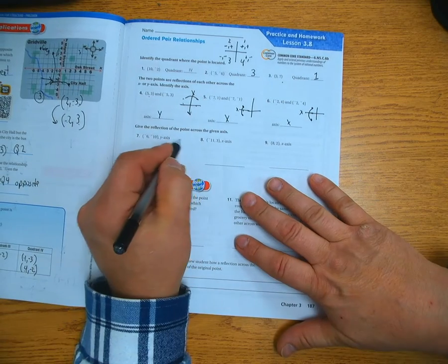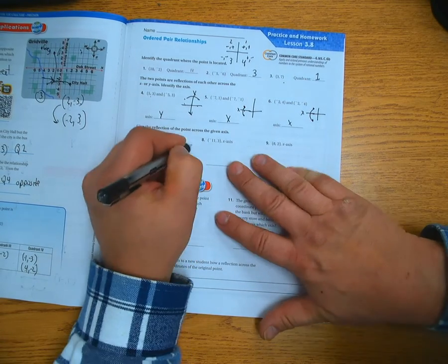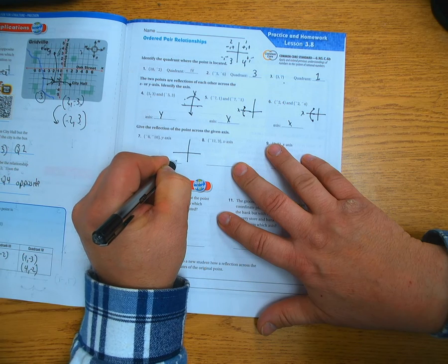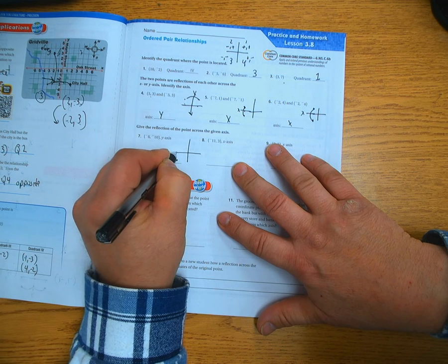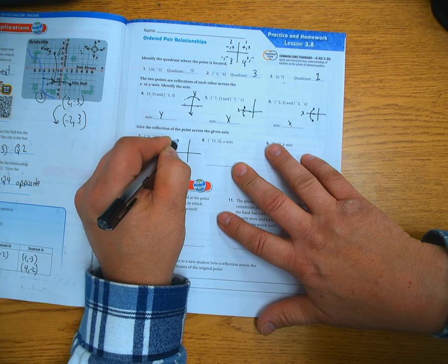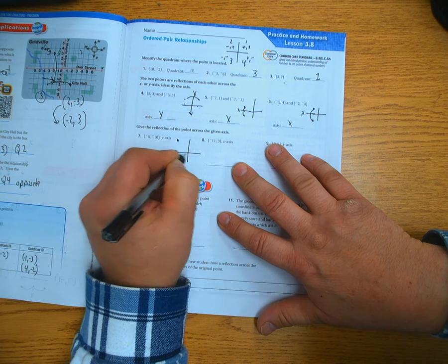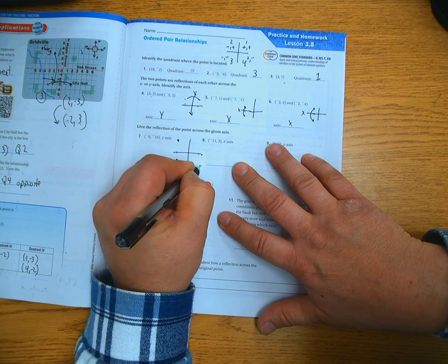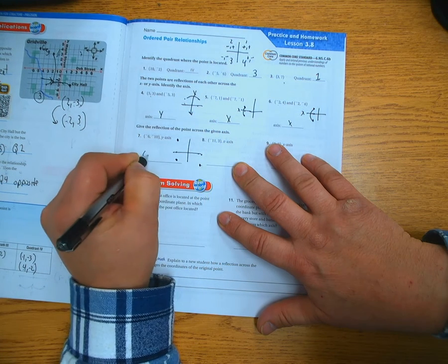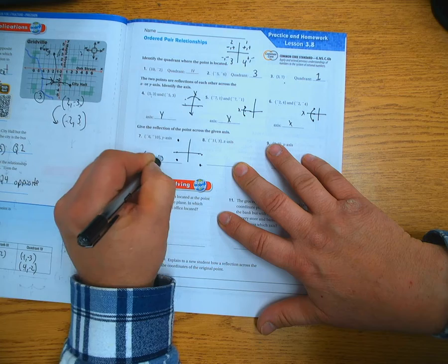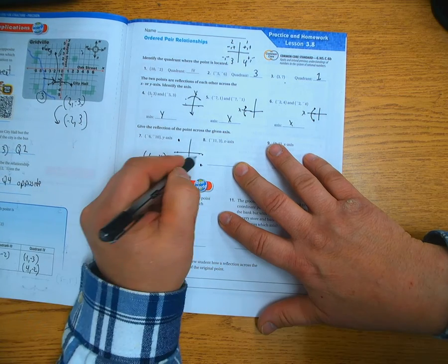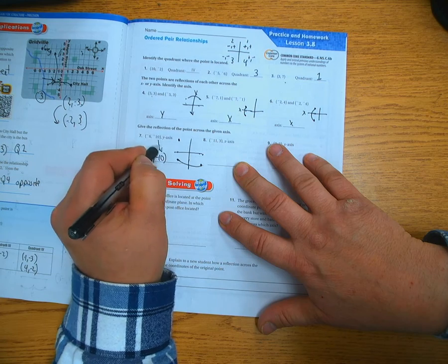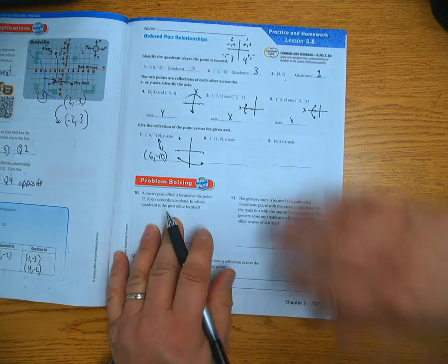Give the reflection of the point across the given axis. So I'm here. Negative 6, negative 10 is down here. They want to go back 6, up 10. Oops, that's the y-axis. I actually need to go forward 6, down 10. So I went forward 6 and still kept negative 10. Notice, I wanted to go across the y-axis, so my y stayed the same.